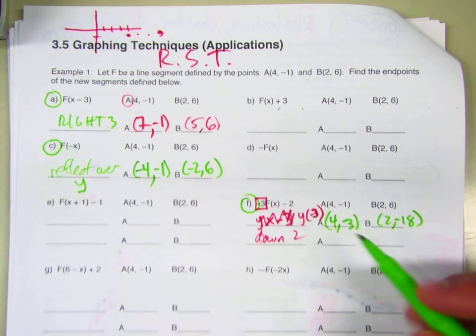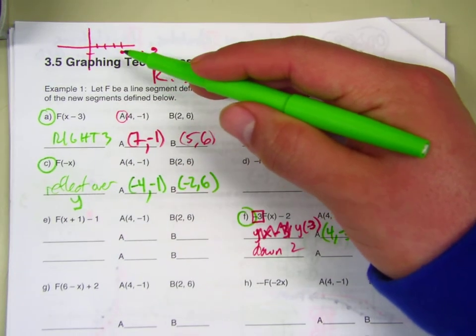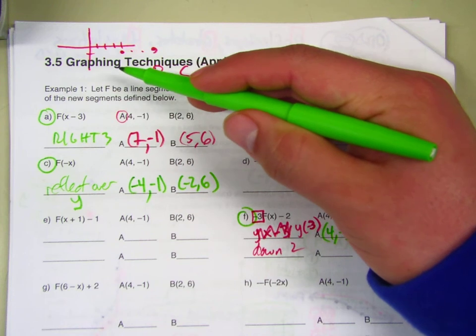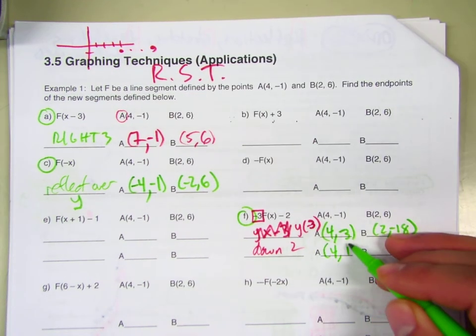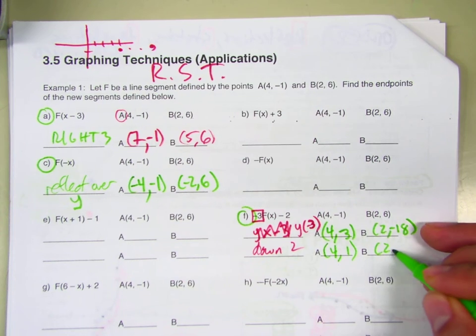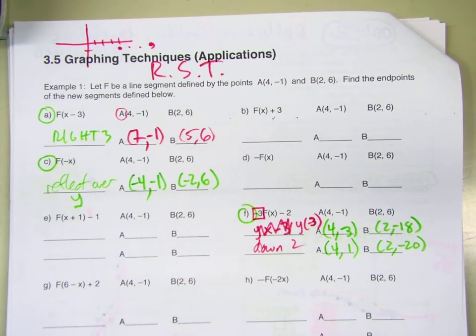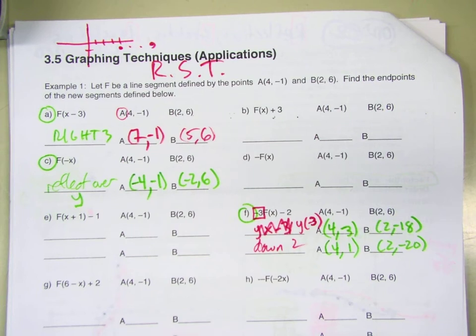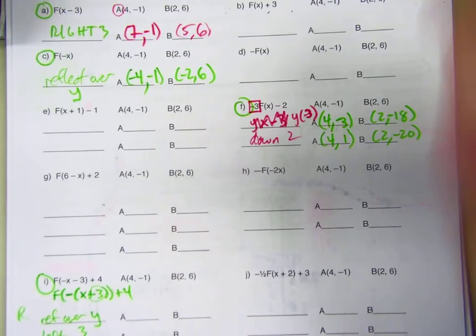When you go down 2, do you see what coordinates are going to change? The y's, right? So we're just going to subtract 2 to get (4, 1) and (2, -20). How'd we do? Okay. Fantastic.